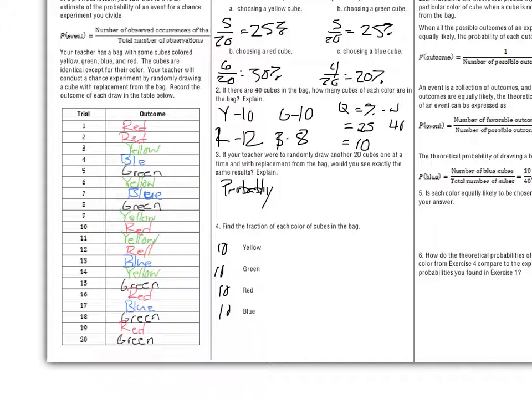So looking at our total, this is going to be 10 out of 40, which is 25%. And they are all the same. So they're all 10 out of 40, which means they are all 25%.